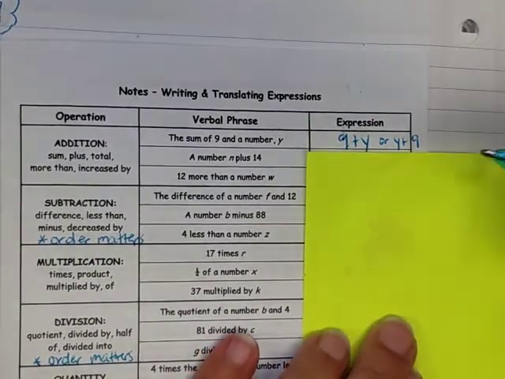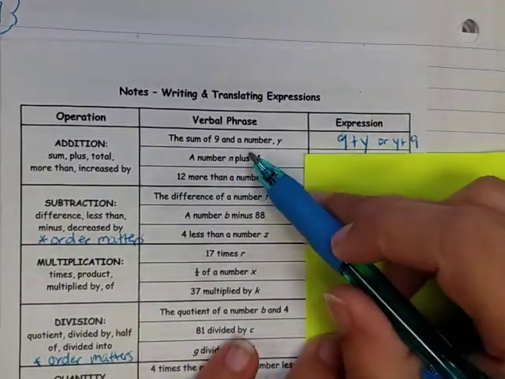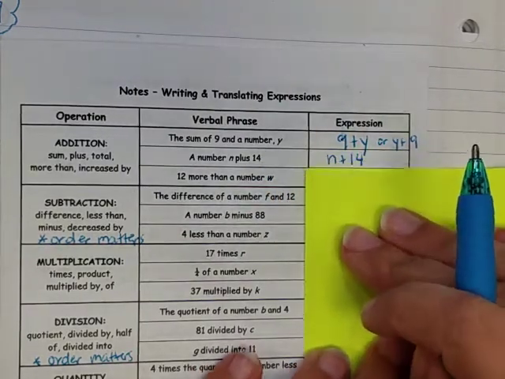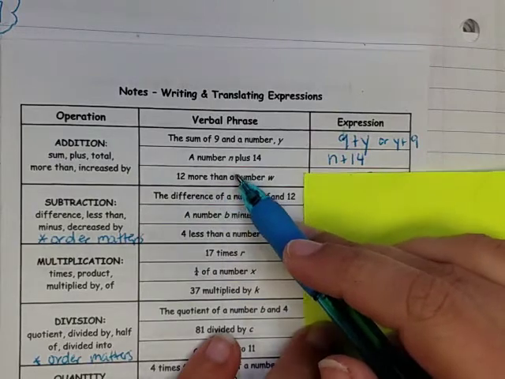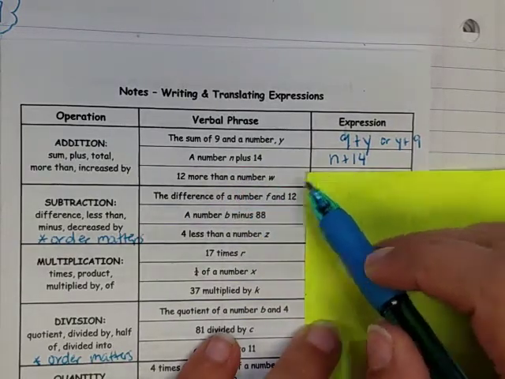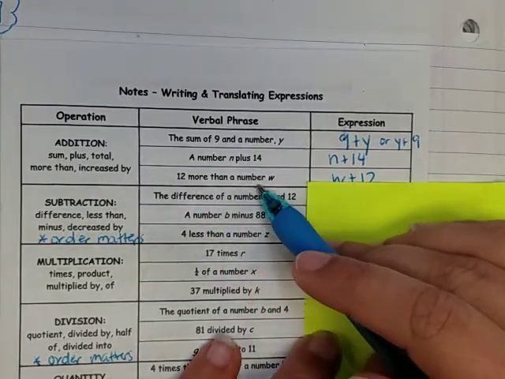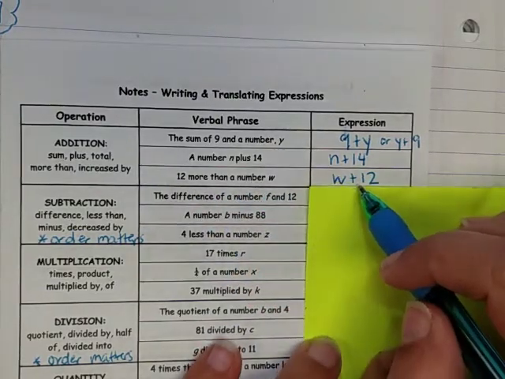All right, so I've got this yellow card on top of my answers just because I don't want to give them away all at once. So the sum of 9 and a number y. Sum means we're adding, so 9 plus y or y plus 9. A number n plus 14, so n plus 14. And 12 more than a number w, so more than indicates addition, so w plus 12.